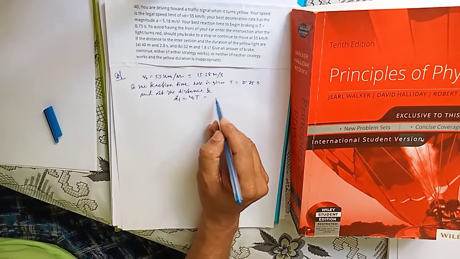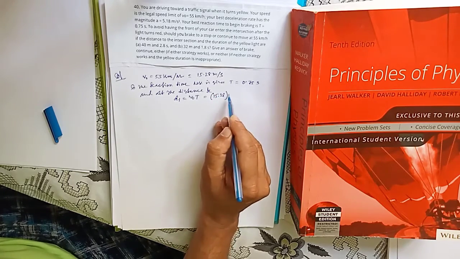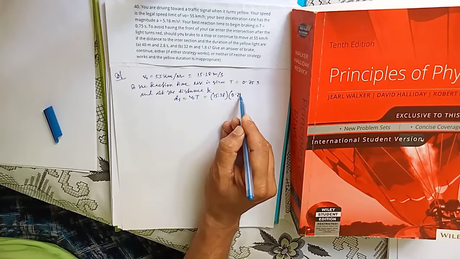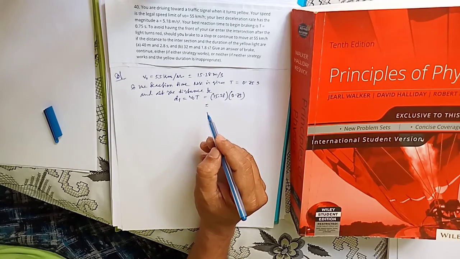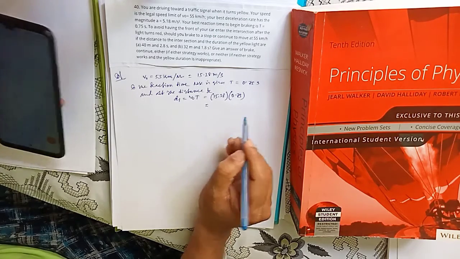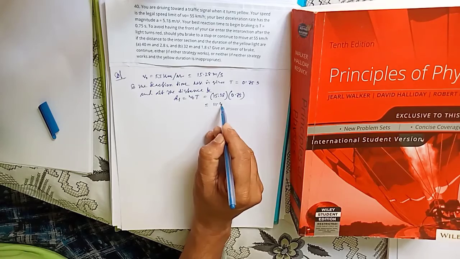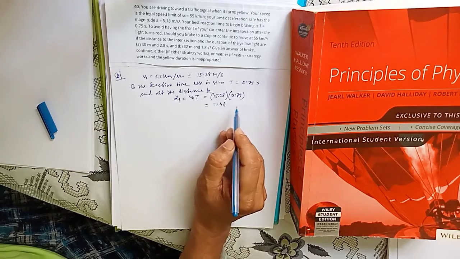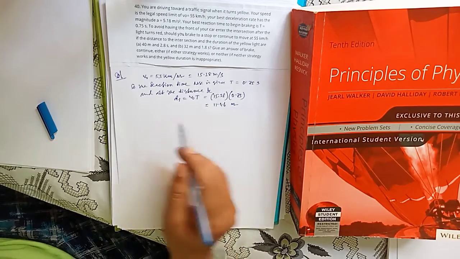What is v0 here? We got 15.28, and time is 0.75. By multiplication we get 11.46. This is the distance, given in meters.